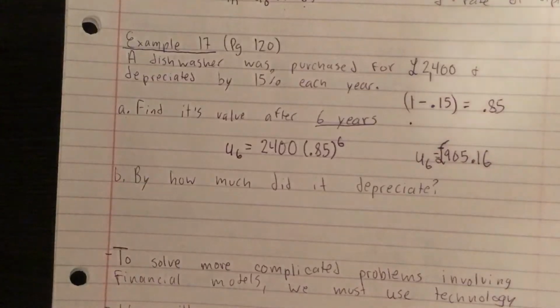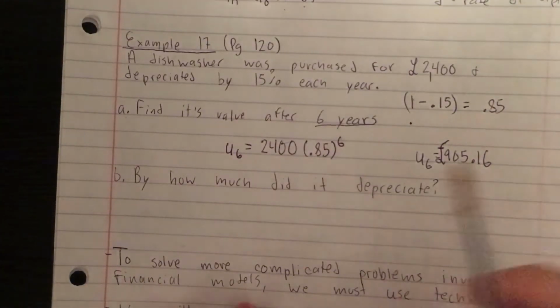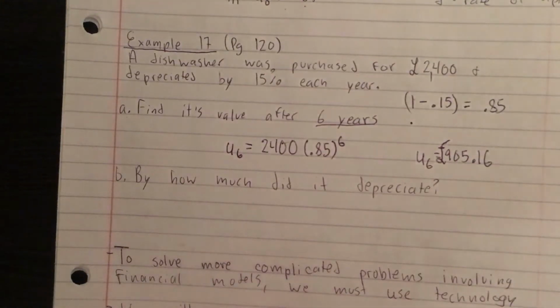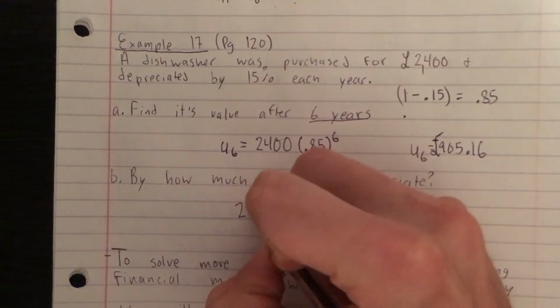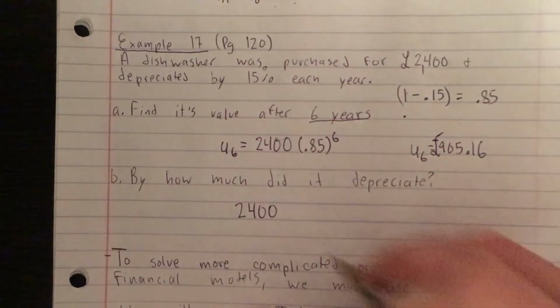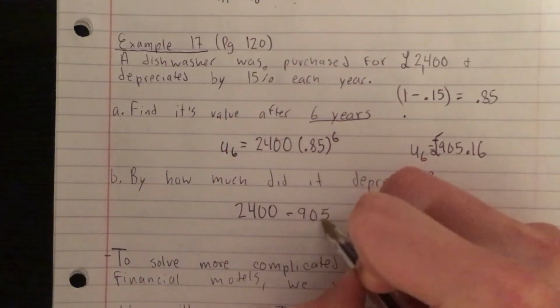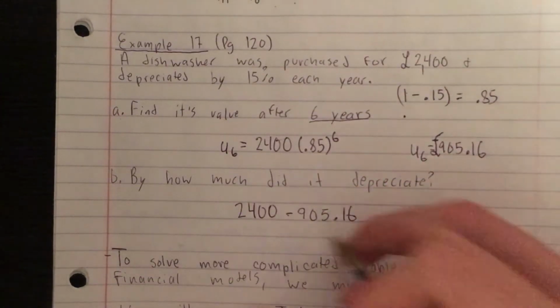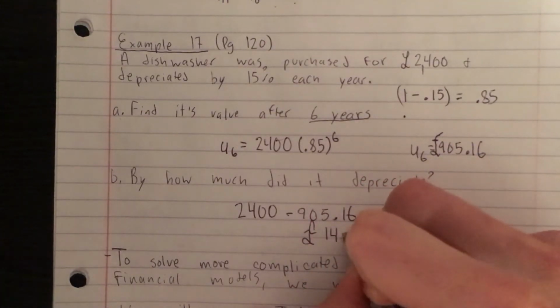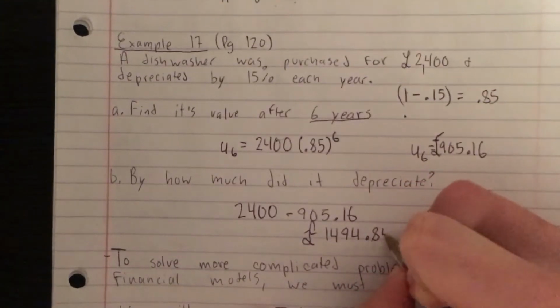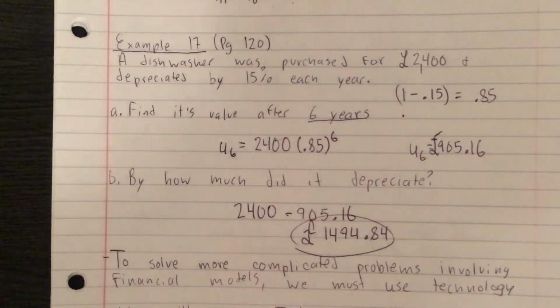One of the things when you're looking at depreciation is it matters in reference to the original item, how much you've lost. So we want to figure out by how much this thing depreciated. To do that, all we're going to do is take the original, which was 2,400 pounds, and subtract 905.16. That's going to give me 1,494 pounds and 84 pence, I think. So that's just a quick look at depreciation.